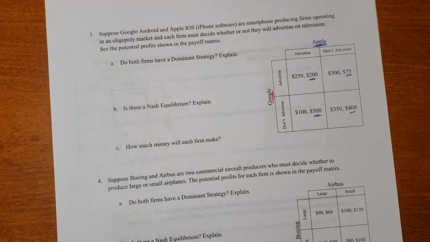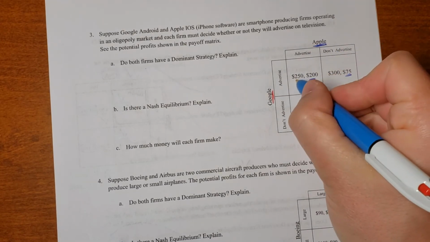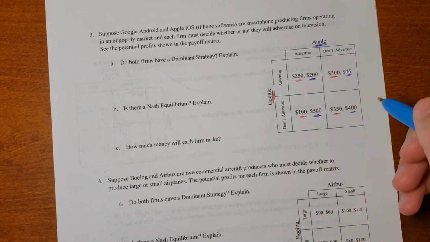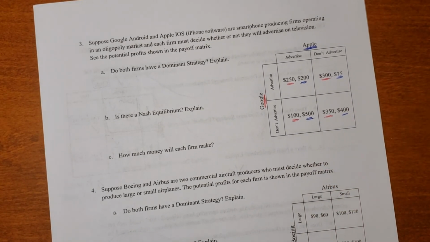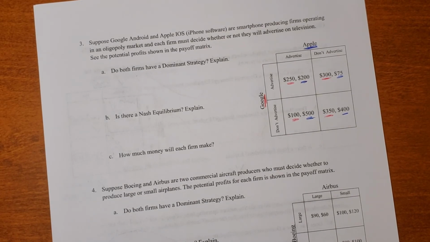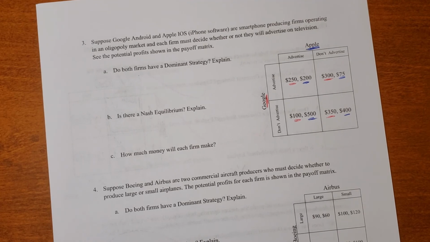So again, Google is the left side, so they're always going to be the left number. So suppose Google Android and Apple iOS, the iPhone software or smartphone software, are smartphone producing firms operating in an oligopoly market, and each must decide whether or not they will advertise on television. See the potential payoffs shown in the payoff matrix.